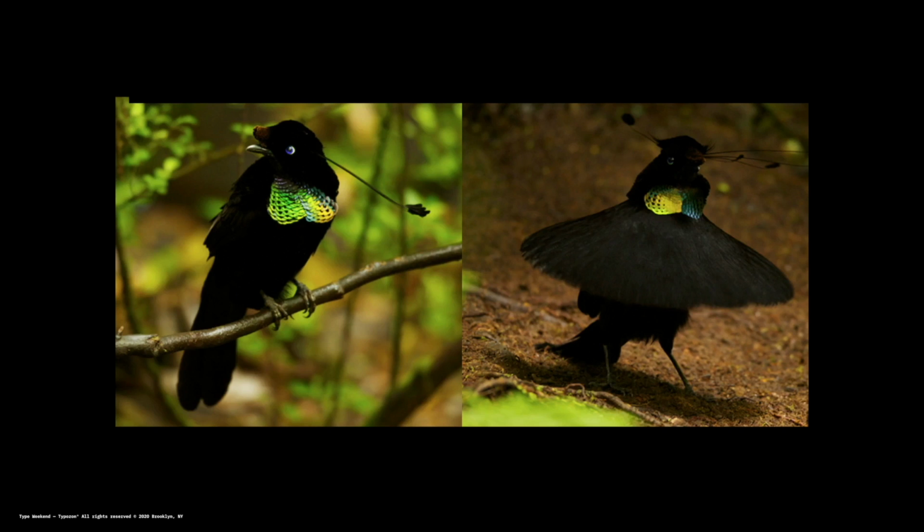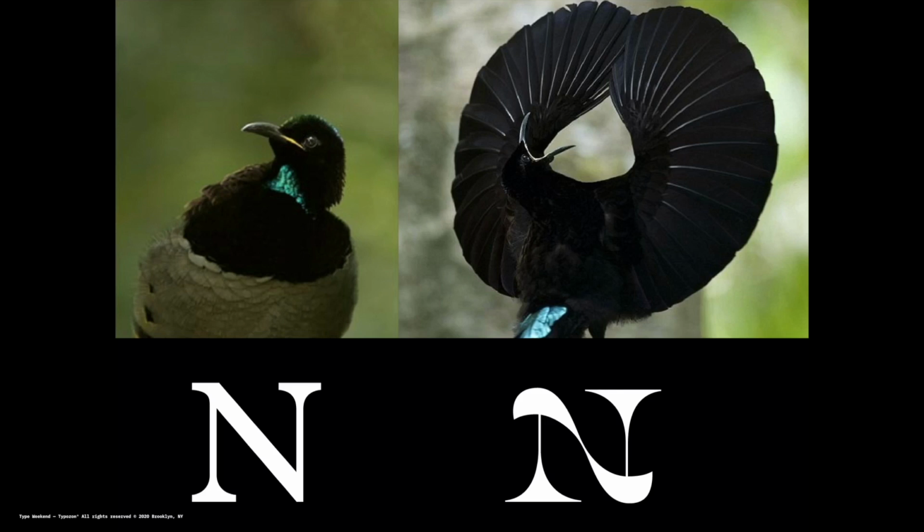But at the same time, I thought, well, actually this is interesting, because how about a typeface that has a similar skeleton? It's pretty much the same bird, but in some occasions it's more normal, in other occasions it's more extreme, like typefaces. One is more readable, more simple, and the other one is more extreme for headlines.